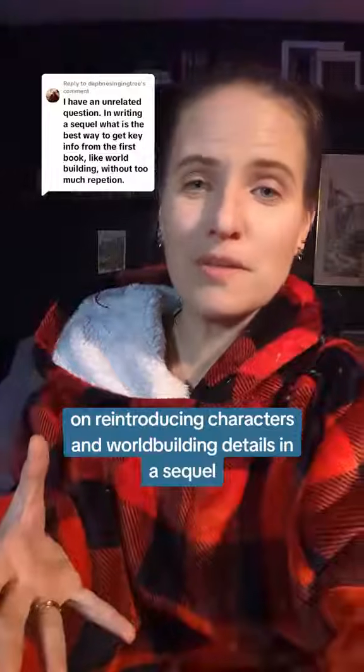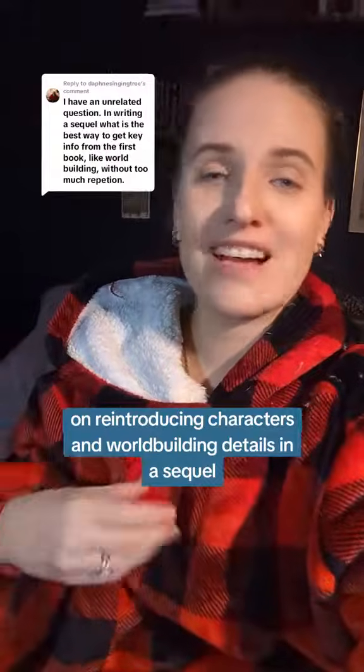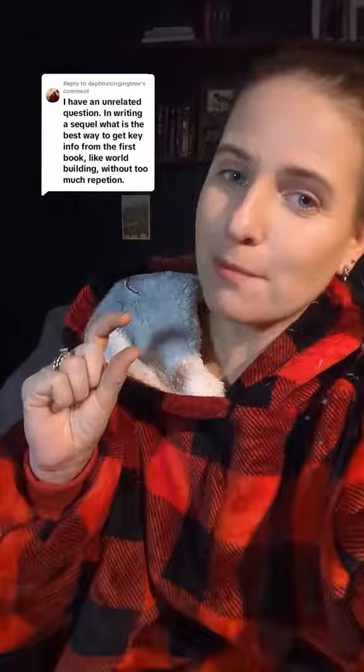When you're writing a sequel, the repetition of world-building facts and backstory details and a little bit of recap from book one is inevitable.